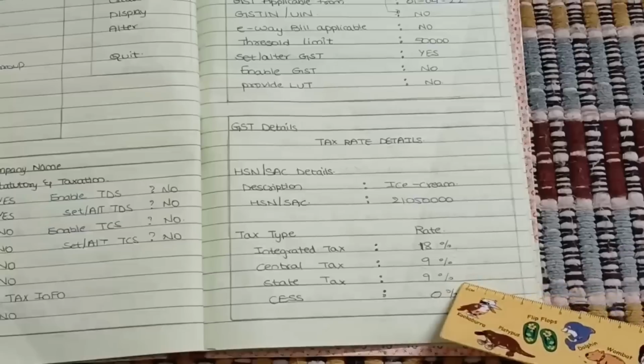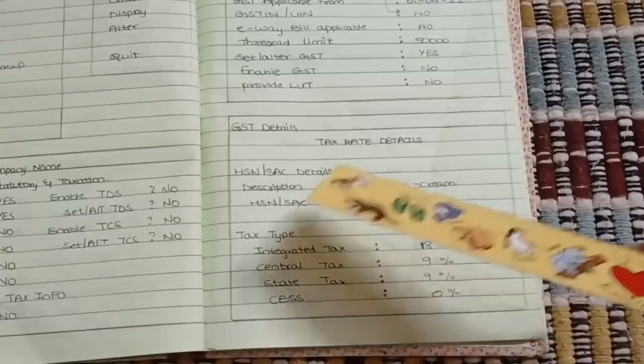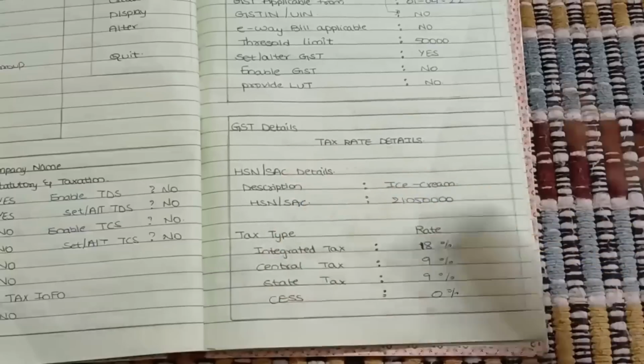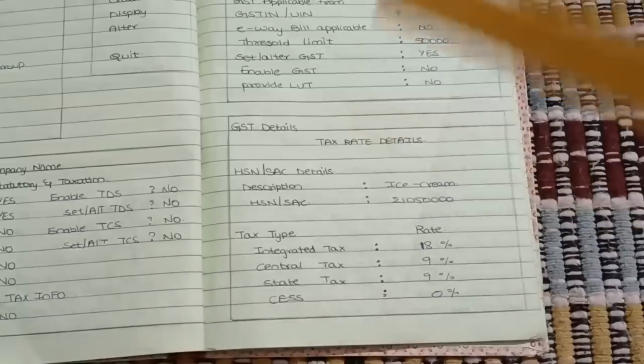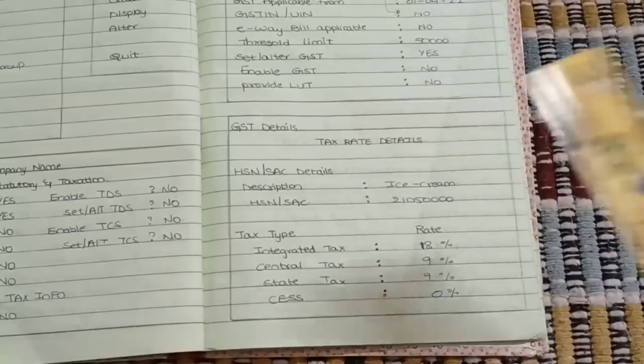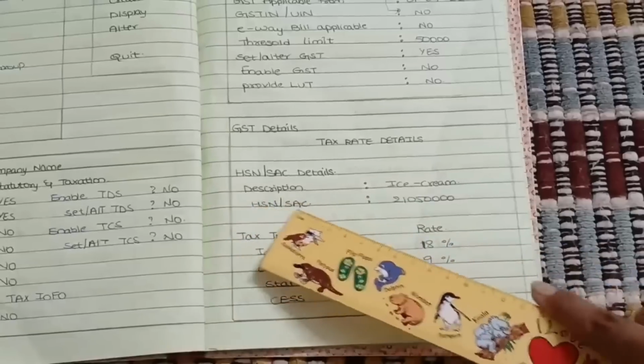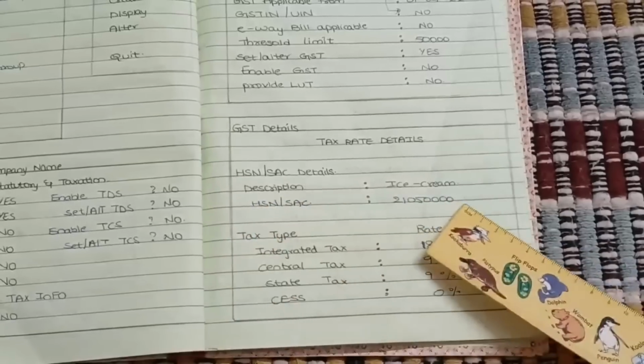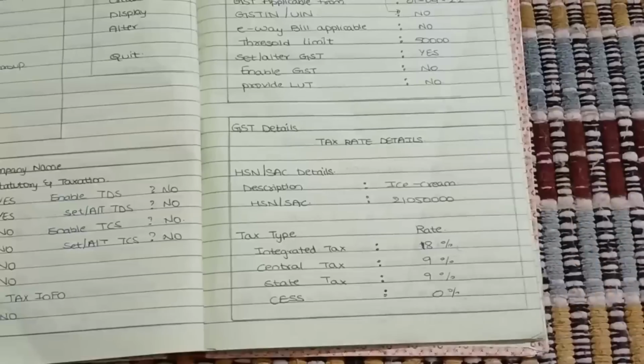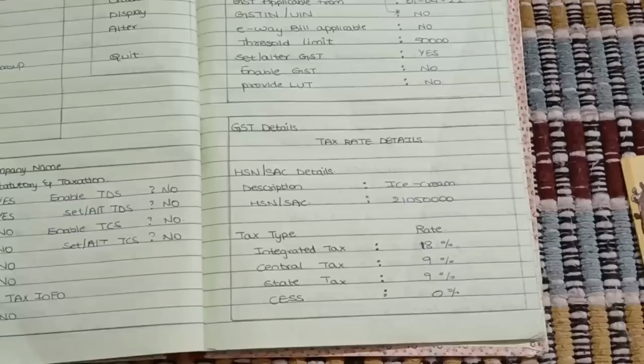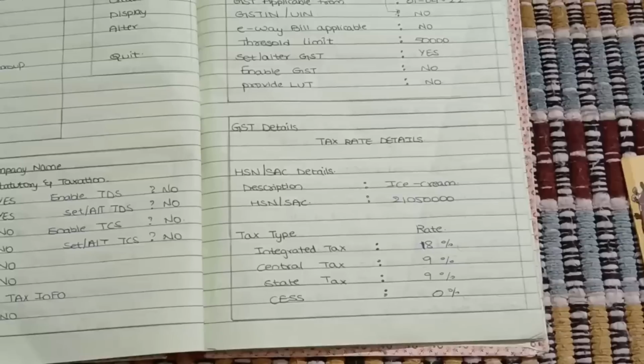Cess always 0%. Here the description, whether it is ice cream, whether it is DMart, whether it is oil, whether it is shampoo, whether it is something else, you can write it. HSN or SAC, that is this number. So you need to remember this screen as usual. So these are 7 screens only you are having in your GST subject, as I have seen a number of comments regarding these GST screens, and these 7 screens you can draw in any answer of your GST.